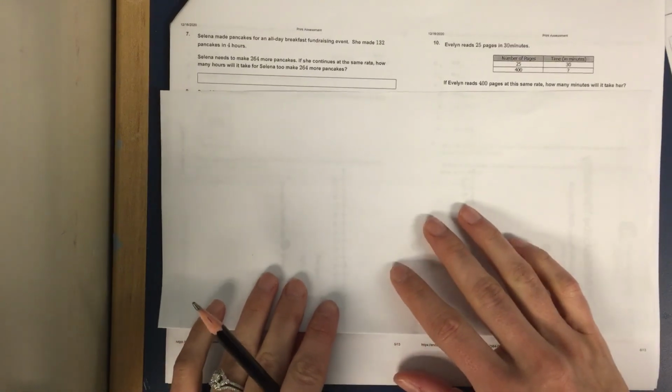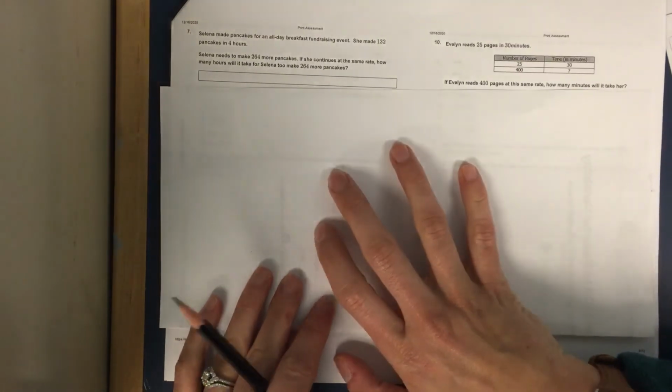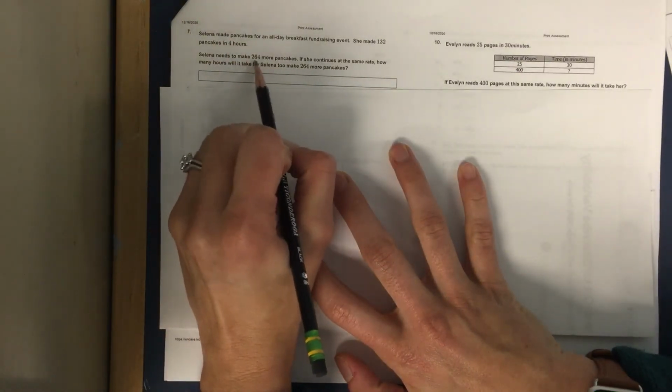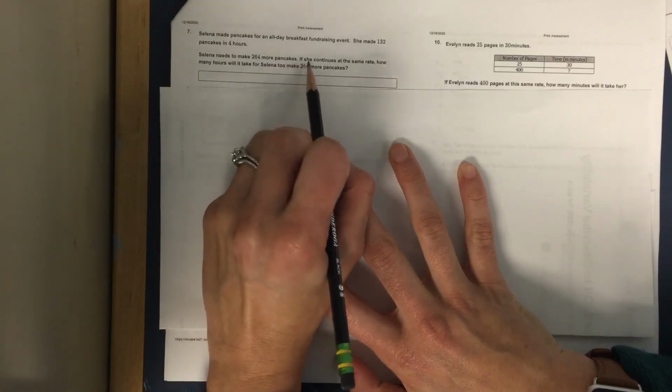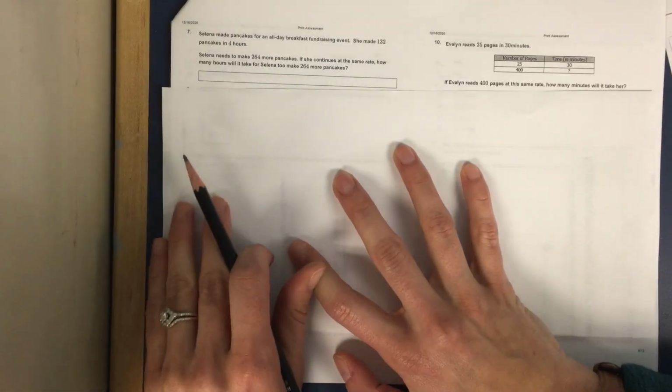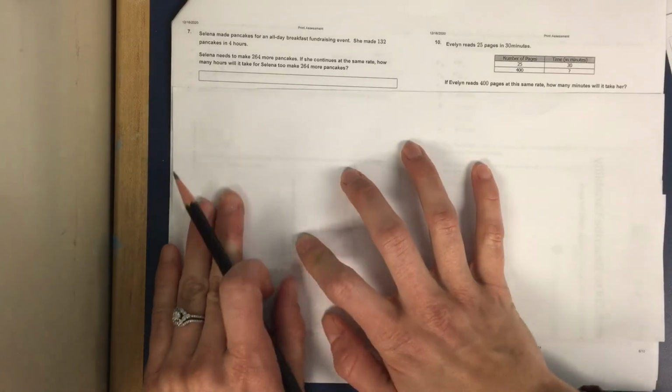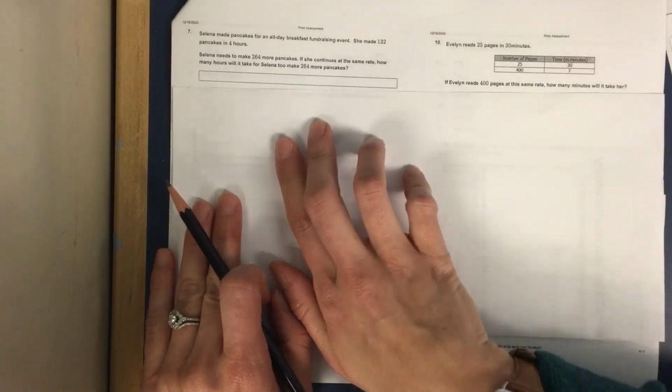So for number 7, it says Selena made pancakes for an all-day breakfast fundraising event. She made 132 pancakes in 4 hours. Selena needs to make 264 more pancakes. If she continues at the same rate, how many hours will it take for Selena to make 264 more pancakes?